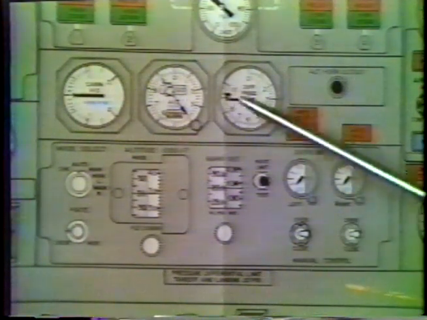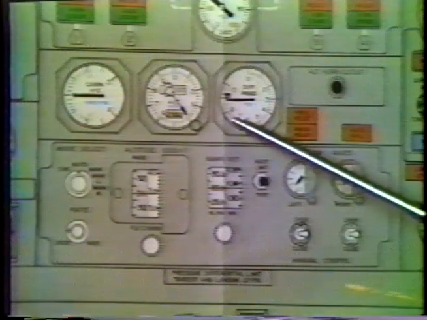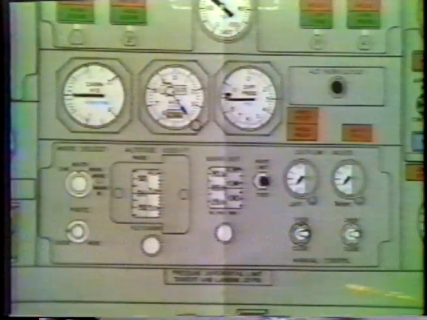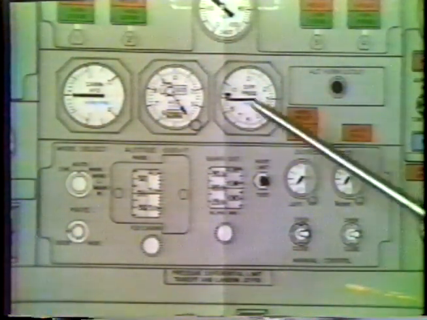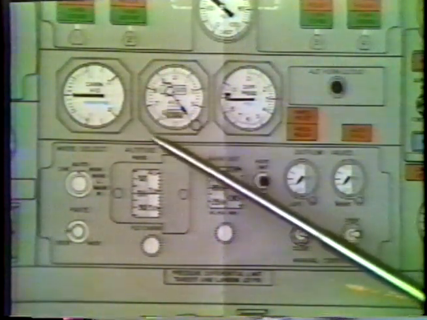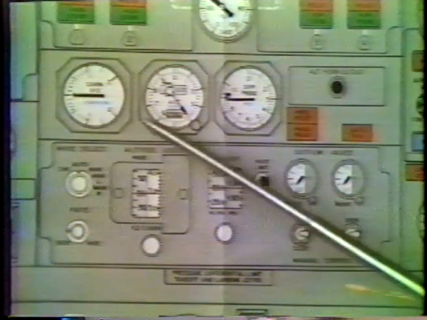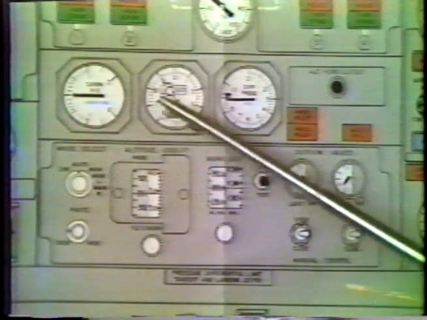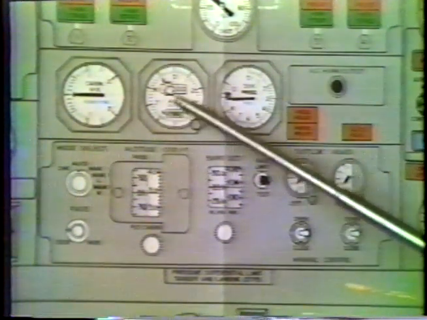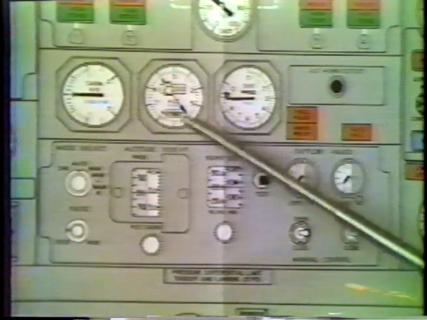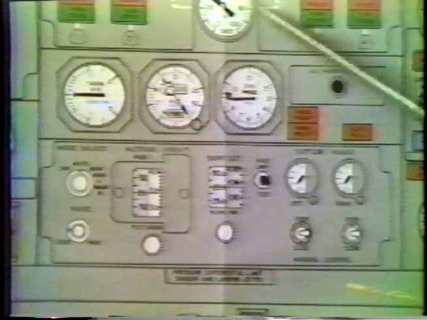It will reset at a much lower value than where it originally trips. The next two gauges, the cabin altitude and the cabin rate of climb, are non-electric gauges, and they will reflect what's happening in the cabin.